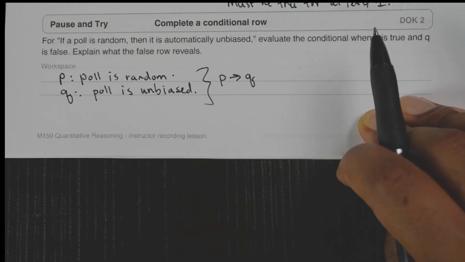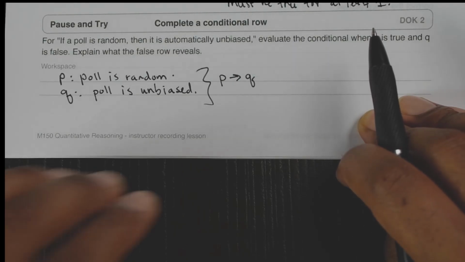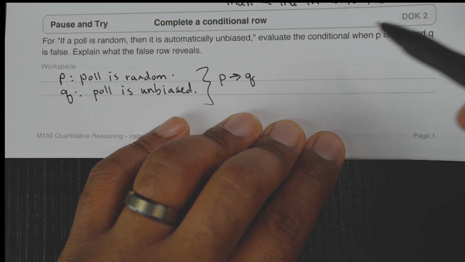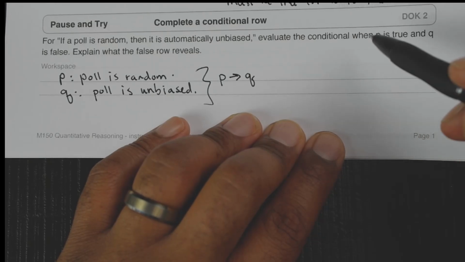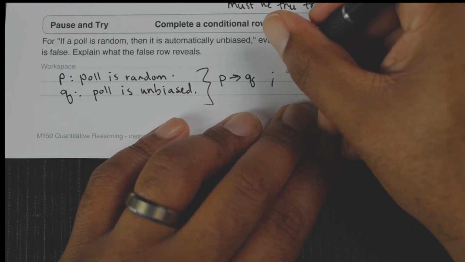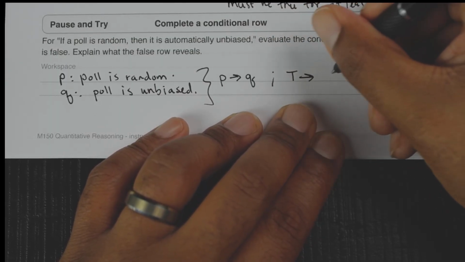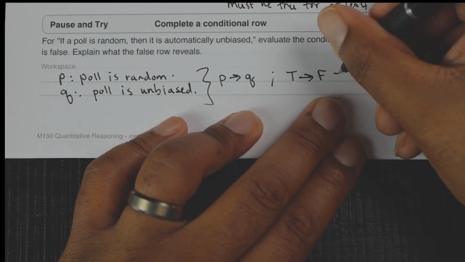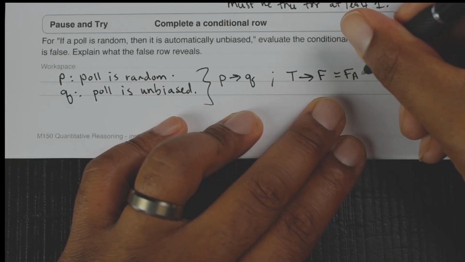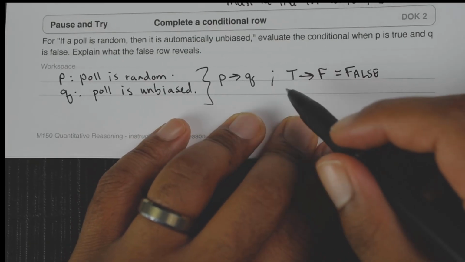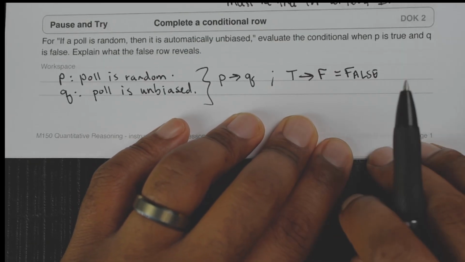But remember the rule: a conditional is false when the antecedent is true and the consequent is false. So P implies Q will lead to a falsehood.